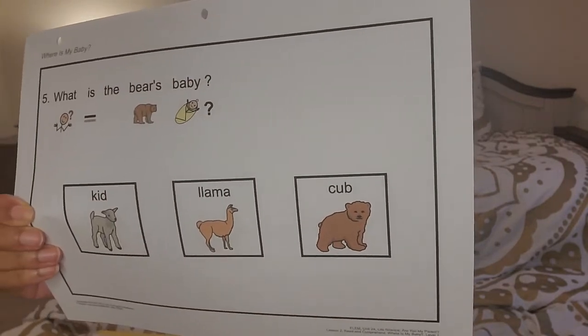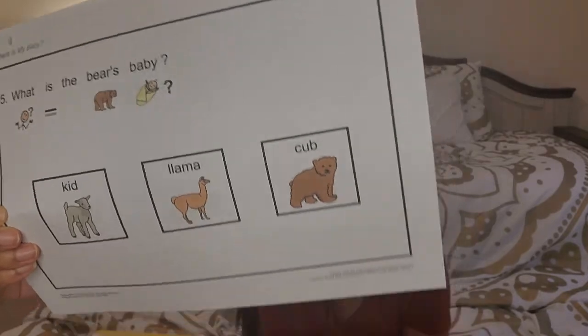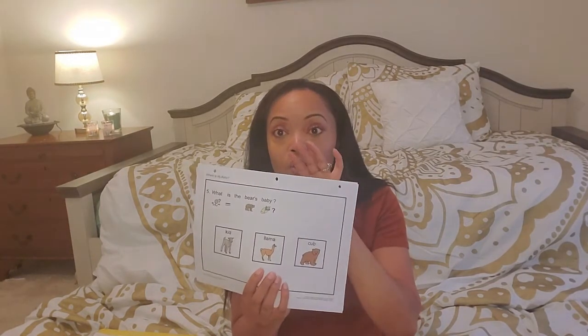And he can either point to the answer or he can go to his device and find the answer. But it's a way to get those who, what, where, when, and why questions. So he can start to use his device more than just requesting, I want mac and cheese, I want chicken nuggets. Like, it's all about I want. But this makes him go further than that. And so that's why I really love the N2Y system.